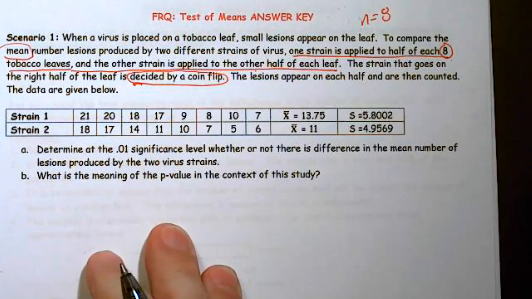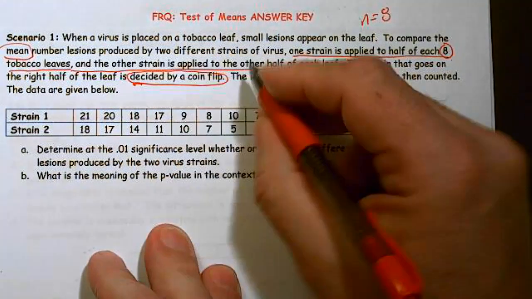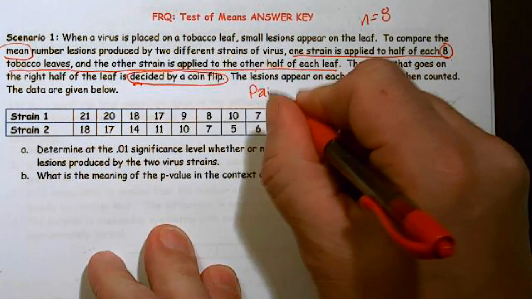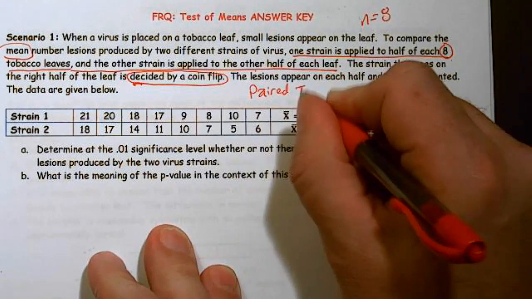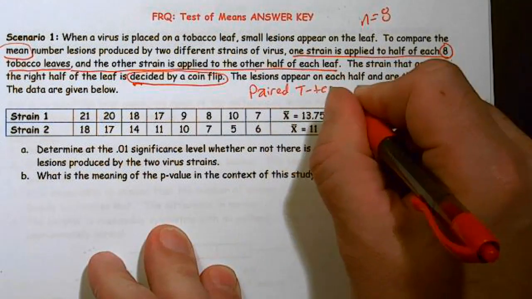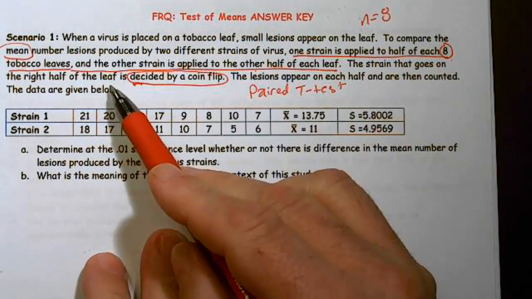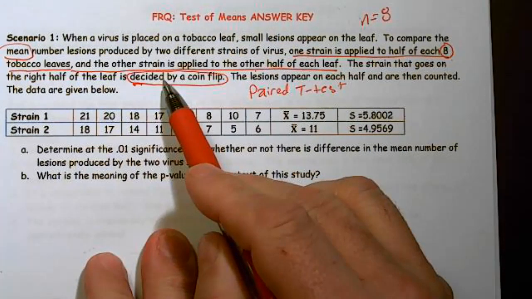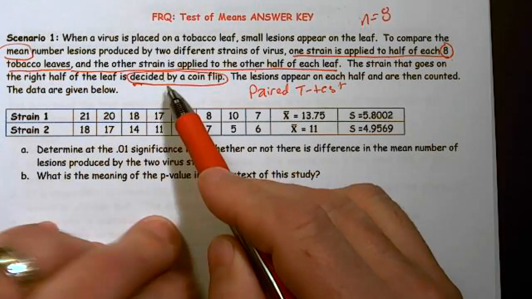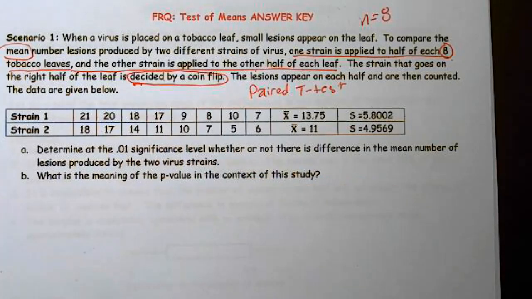And if we're tested twice, we know we're working with a paired t-test. So we're tested twice. Okay? The strain that goes on the right half of the leaf is decided by coin flip. This is going to be important because this is telling me that we're using random assignment, and we're assigning it by coin flip. The lesions appear on each half and then are counted. The data are given below.